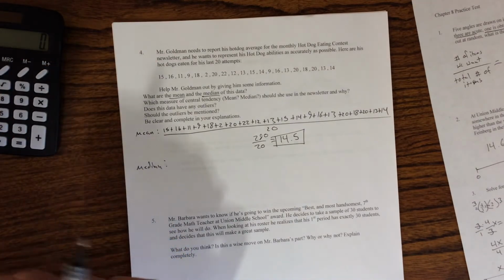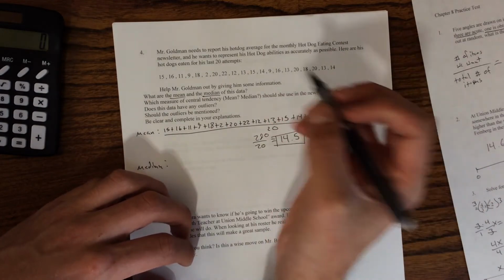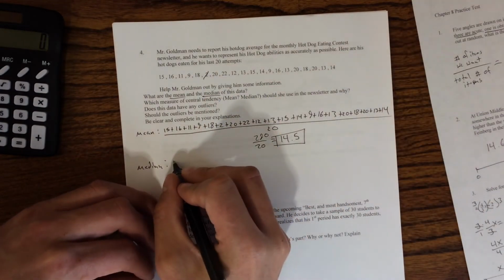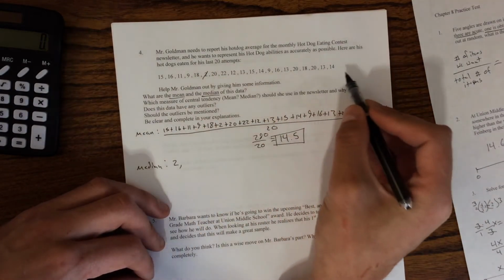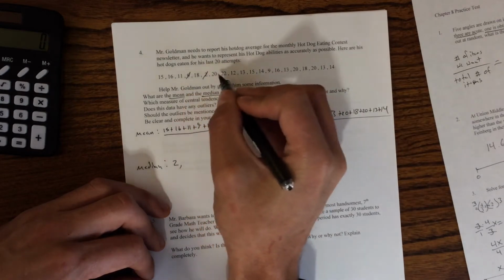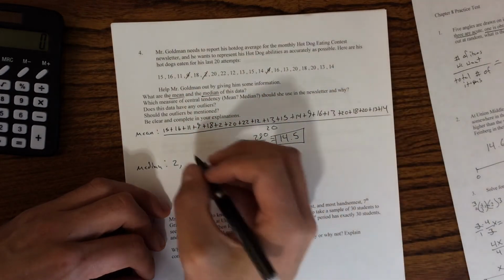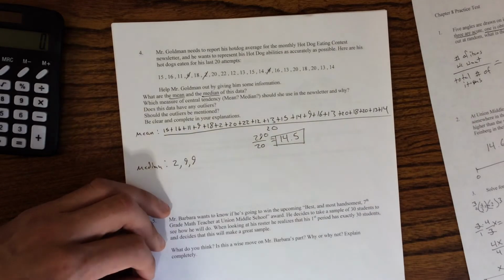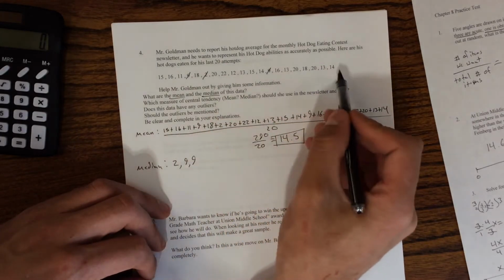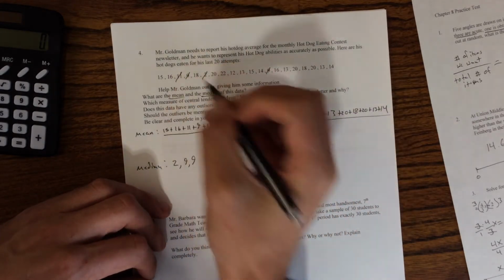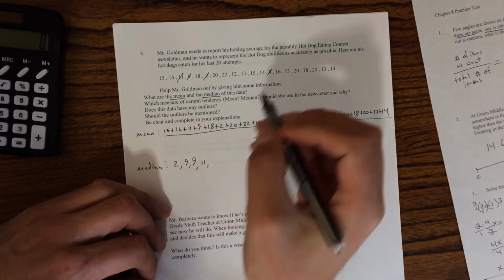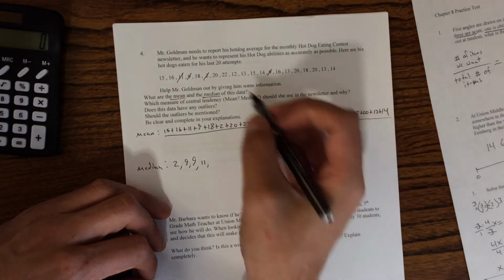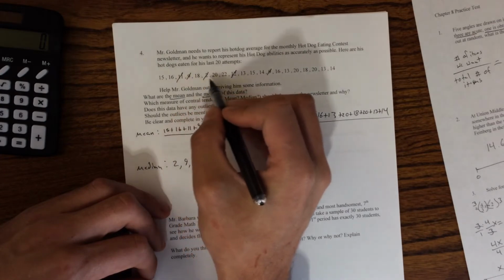So when I do this, I actually like to just cross out the numbers so I know I got them. So 2 is the smallest one. I believe the next largest one should be 9, and we have 2 9s. So 2 and then 2 9s. After 9, we don't have any 10s, but we do have an 11. Do we have any 12s? Yes. 1 12.